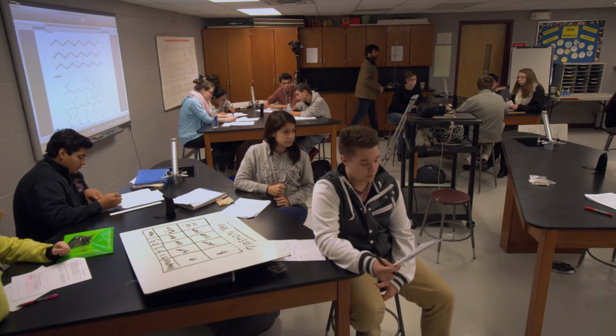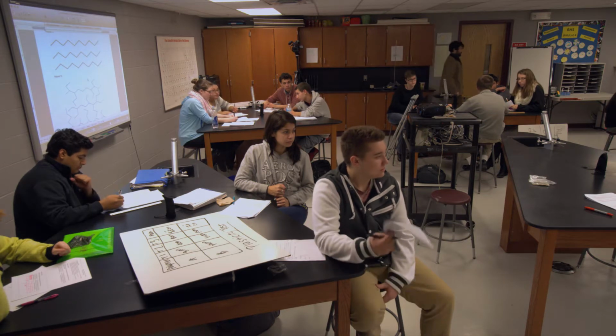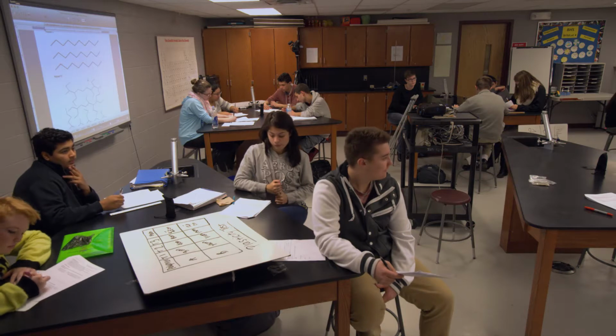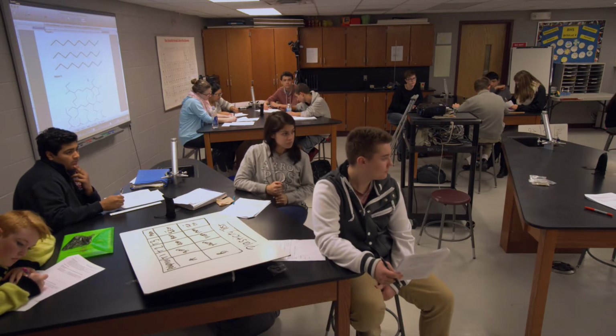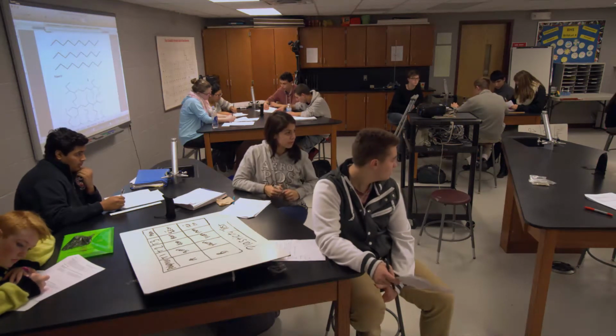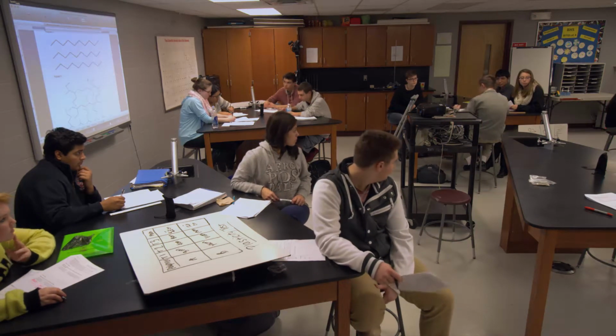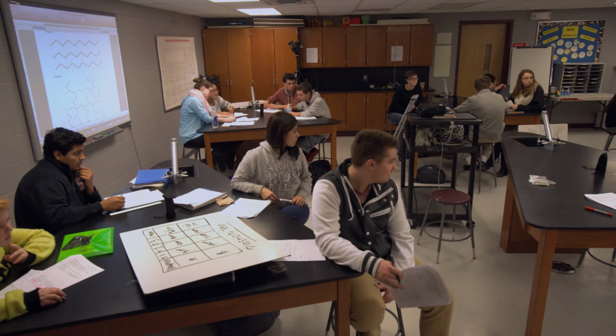More side chains and more density. More side chains is what he said increases the density. So now, if this was your group, what you're going to do is you're going to either verify his claim or refute it. Does anybody want to do that for me? Table 3, would you like to verify or refute?